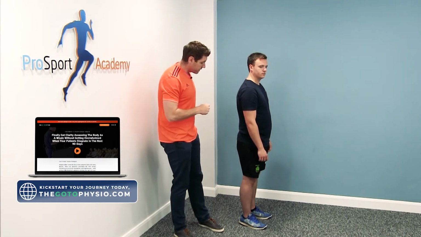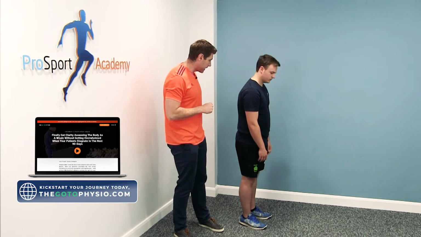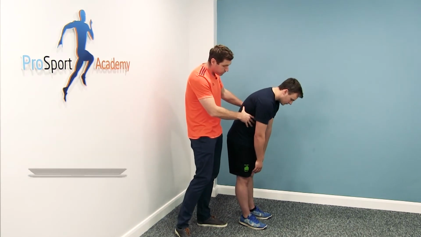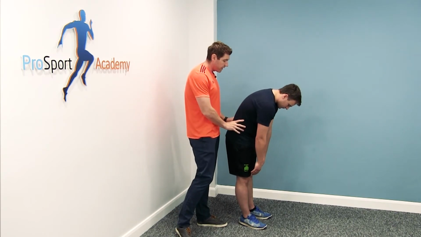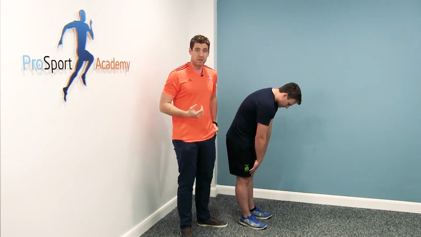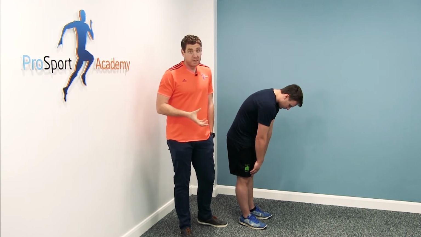So the start of the movement is Pete touches his toes. Pete, go again. I want good movement. I want good rib cage depression. I want these tissues to lengthen. Okay, and I want these lumbar spine muscles to pretty much relax or work eccentrically, okay?